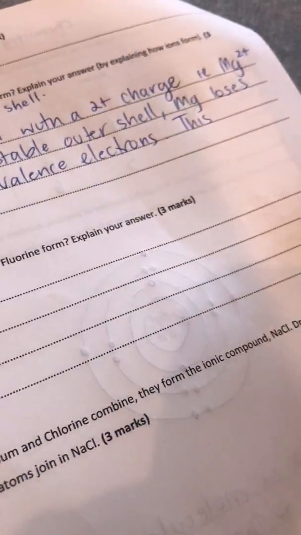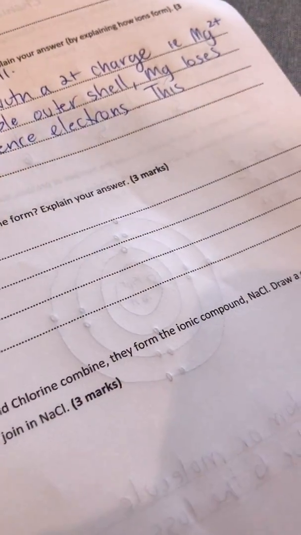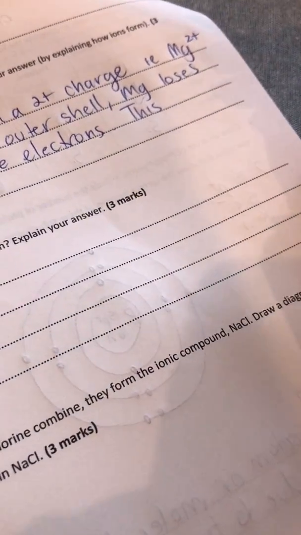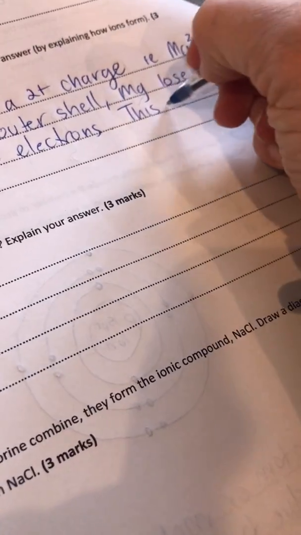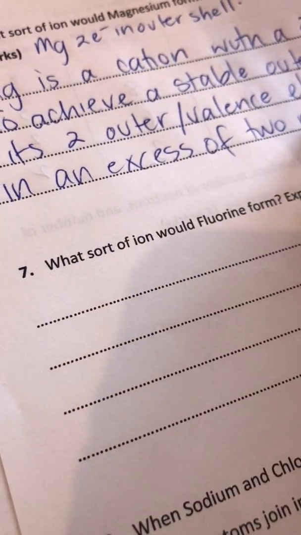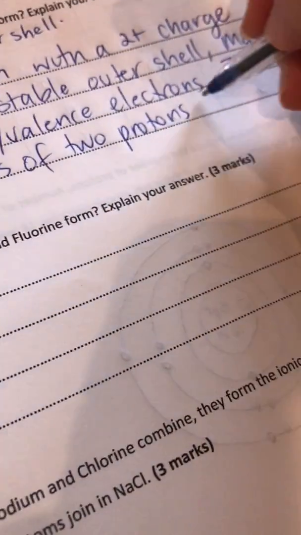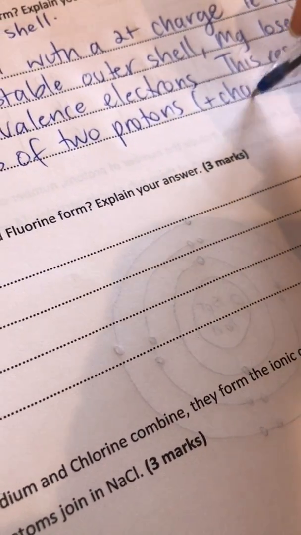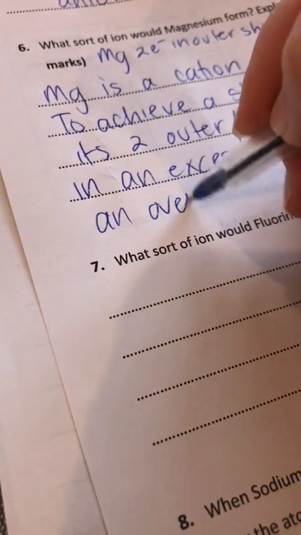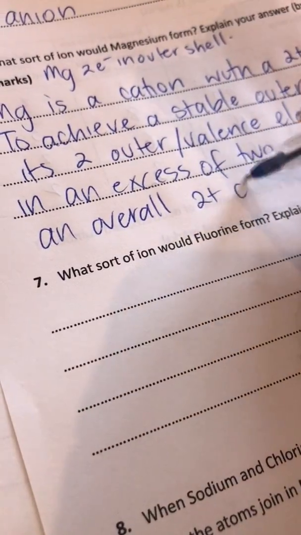This is the bit that I didn't end up expecting, and I didn't expect that bit for full marks, but in the perfect answer I would. So this results in an excess of 2 protons, which are positively charged. Therefore, an overall 2+ charge.